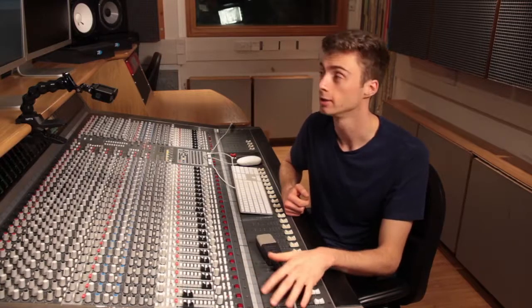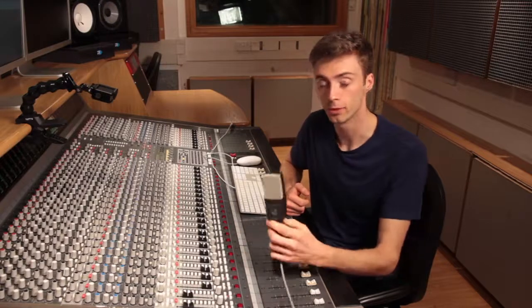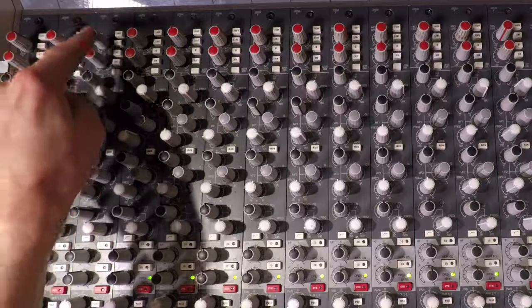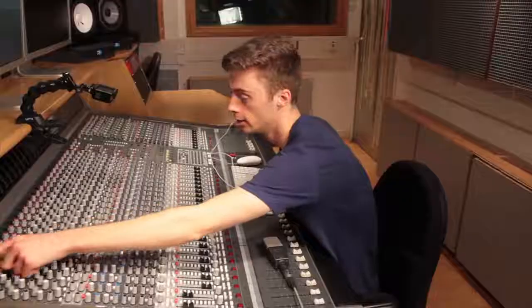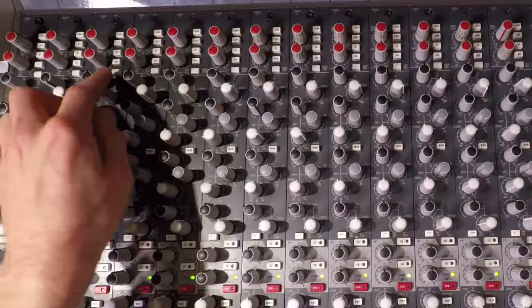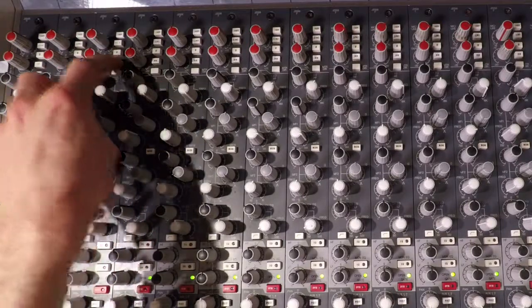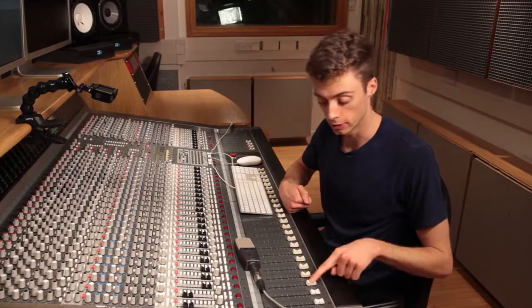Now let's have a look at setting up a microphone signal into the desk and then into Pro Tools. I've already set up a track in Pro Tools to receive this microphone. So first of all, this microphone is plugged into console mic input 3. So let's have a look. At the top of the desk, we have our third input. As this is a condenser microphone, we need to make sure we have the plus 48 volt button down. That's our phantom power. After that, we need to make sure our direct record button is down. That is labeled DIR.